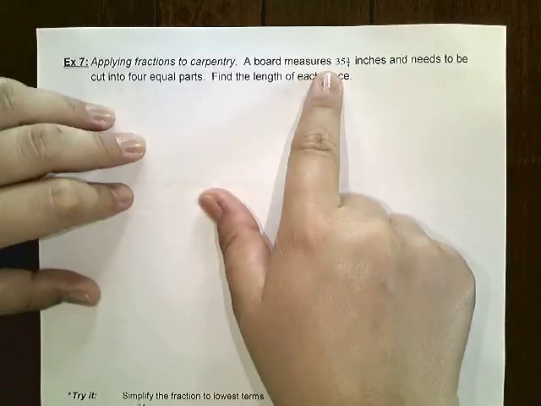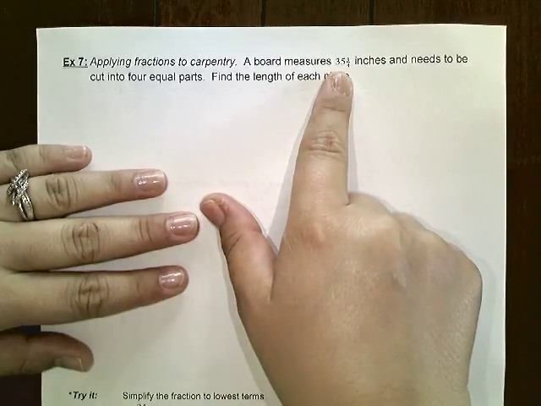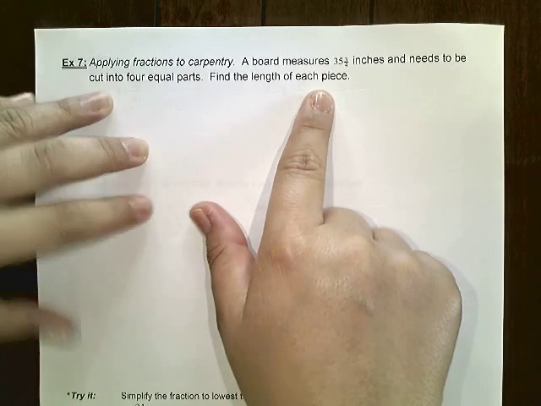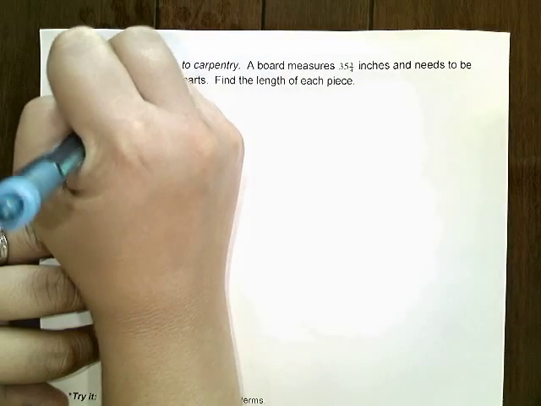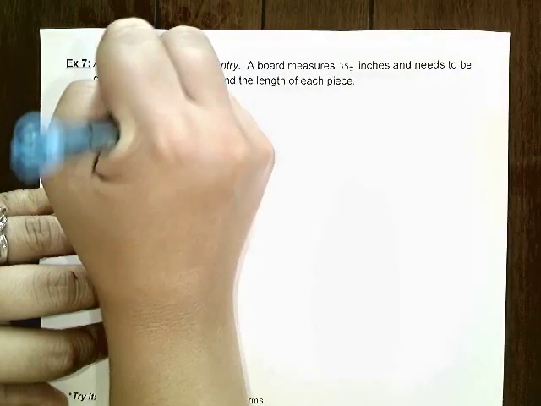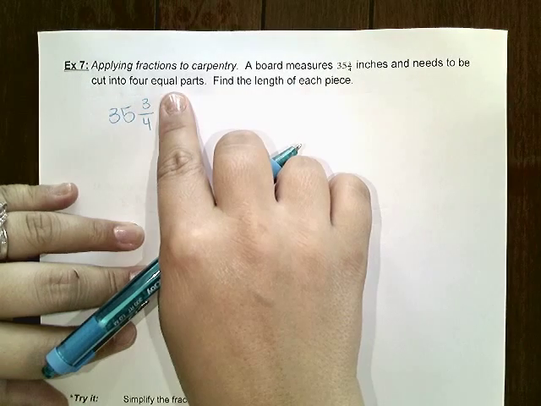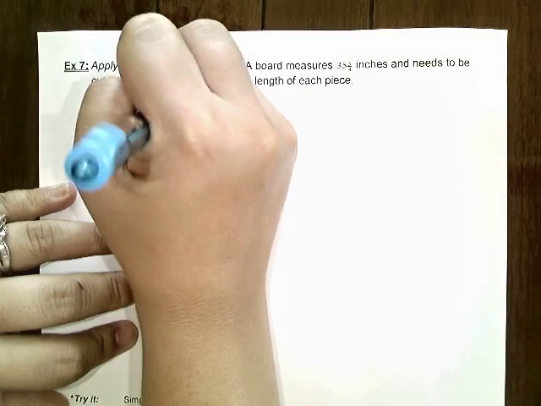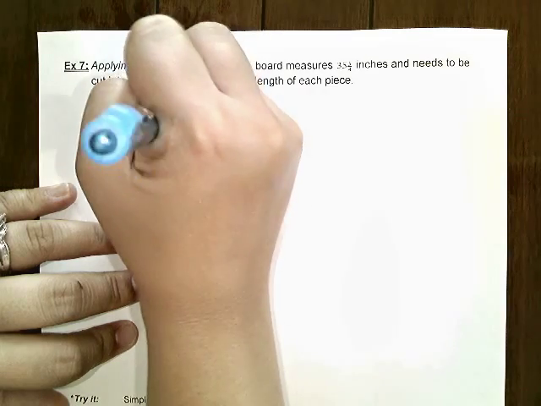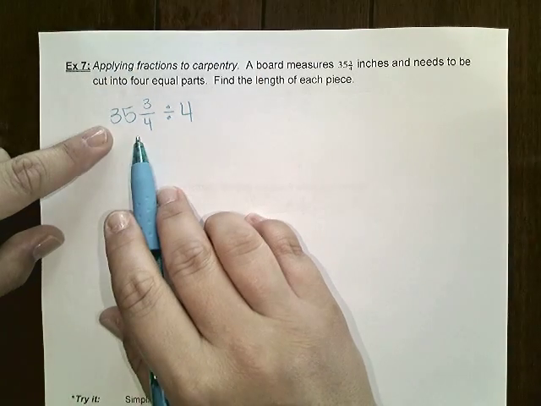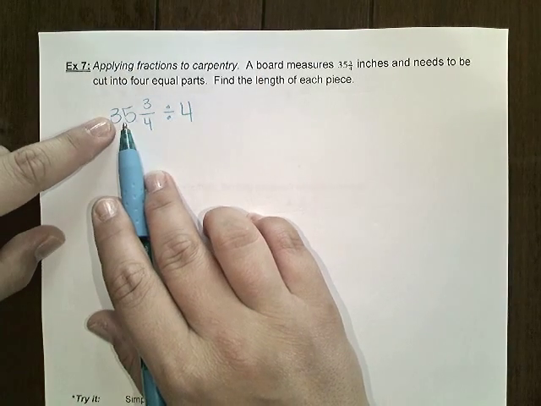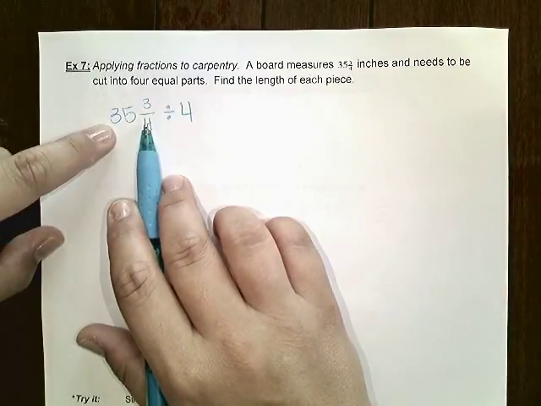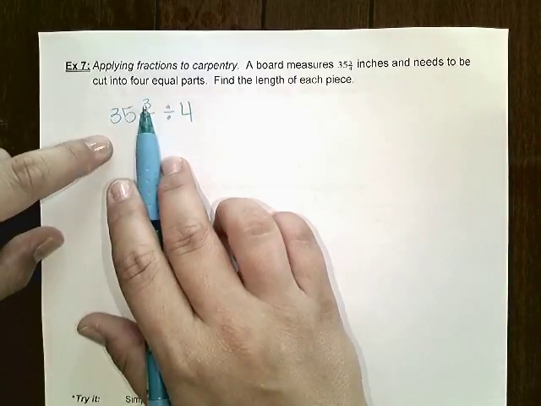So a board measures 35 3/4 inches and needs to be cut into 4 equal parts. It says find the length of each piece. So we have 35 3/4 of an inch. If it needs to be cut into 4 equal parts, then we need to take the total length and divide it by 4. Now the way this number is written, with the 35 wholes and then 3/4 as your fraction, this is called a mixed number, and it's almost like saying 35 plus 3/4.